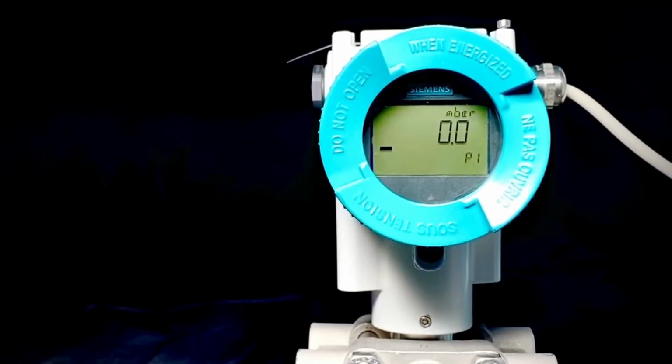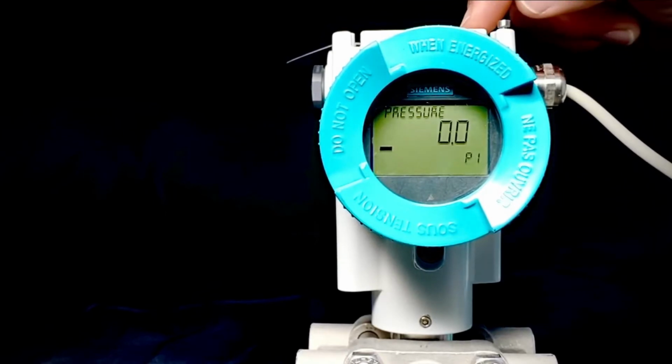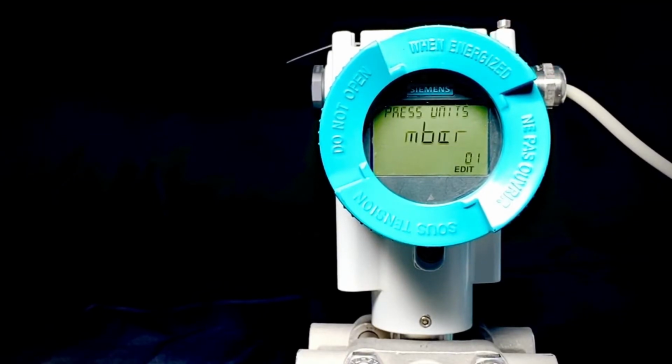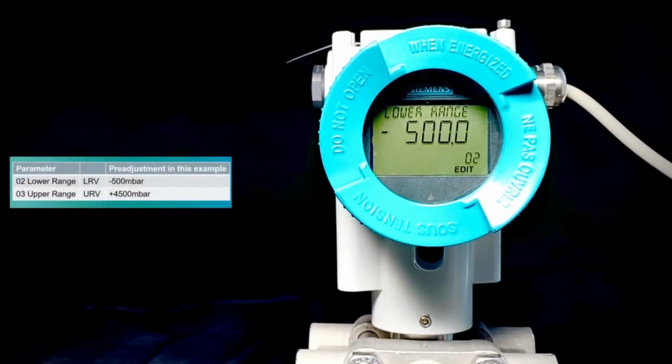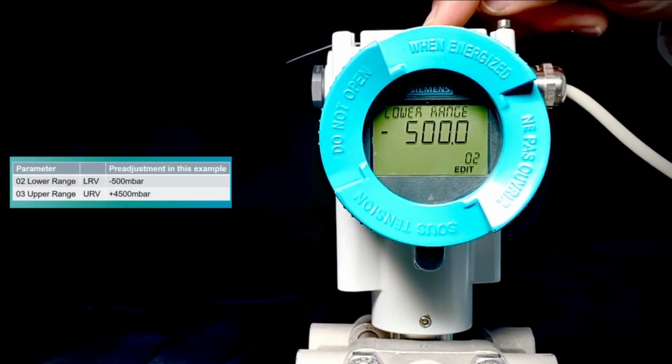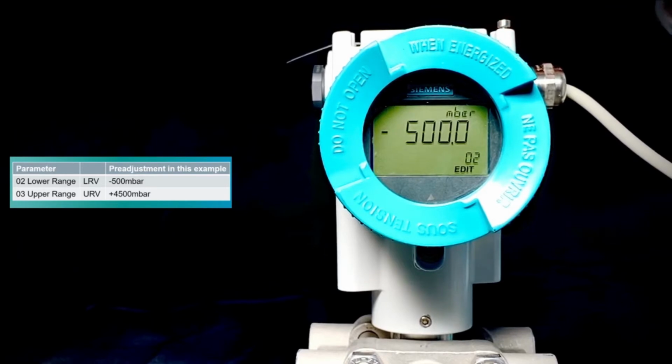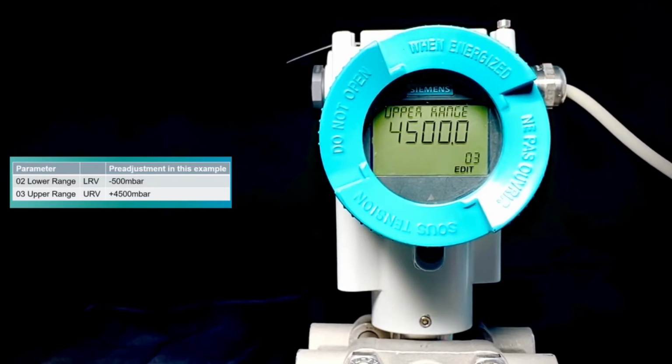We have already preset the parameter 01 pressure unit, millibar. The following parameters are called safety-related parameters in SIL and must be checked. We have also preset parameter 02, lower range minus 500 millibar, which corresponds to the 4 mA, and parameter 03, upper range, plus 4500 millibar.